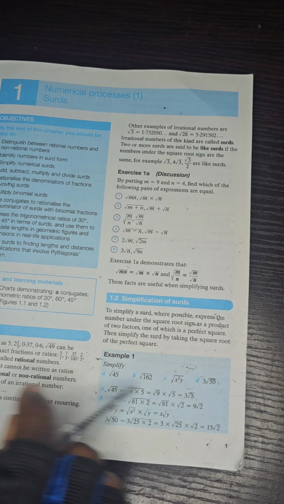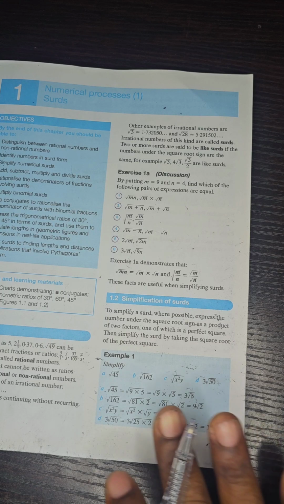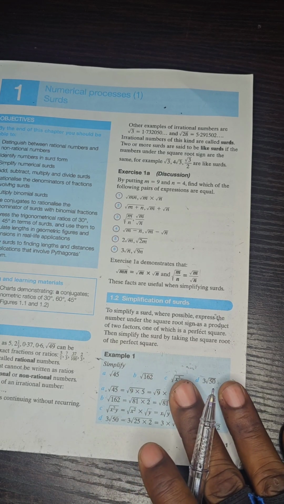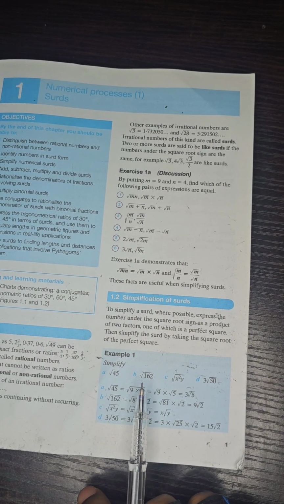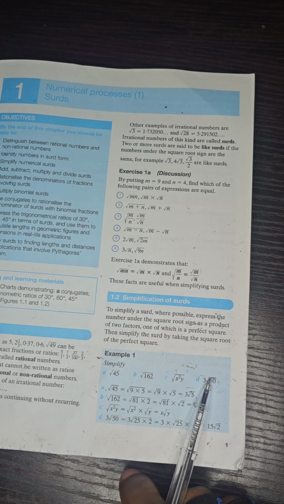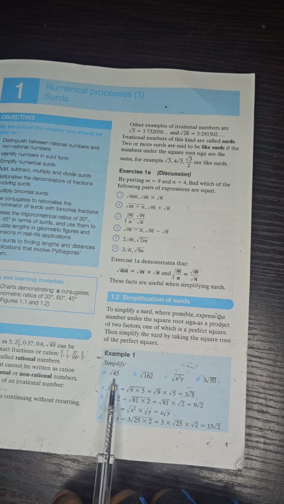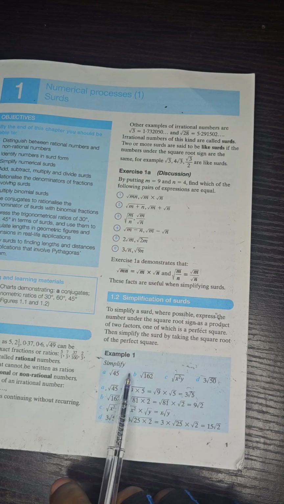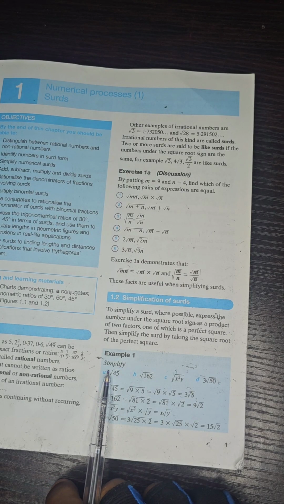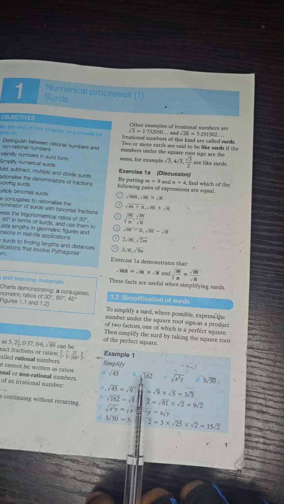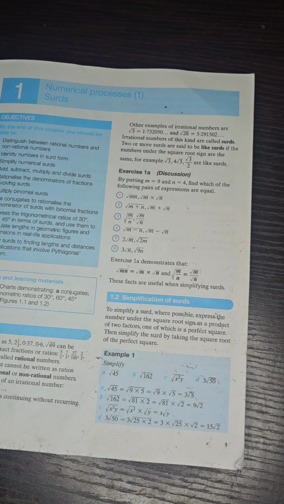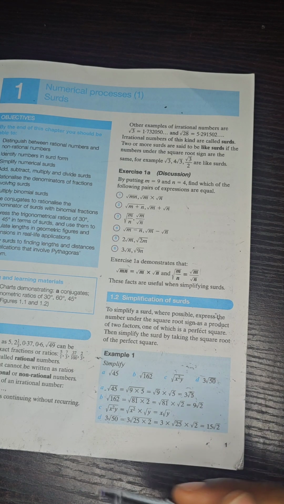Perfect squares are numbers like 2 times 2, which is 4, 3 times 3, which is 9, 4 times 4 is 16, 5 times 5 is 25, and so on. So none of them fit in here. So now we are being told to simplify. What do we mean by simplification? By simplification, they are trying to tell us to reduce all these to make sure that what is inside the root is the smallest number that can be there, while the rest comes outside the root. So this is where the former exercise we did on getting the square root of a number comes into play.